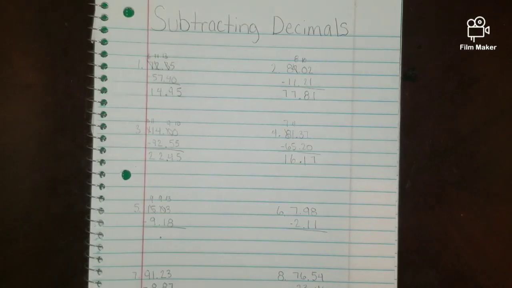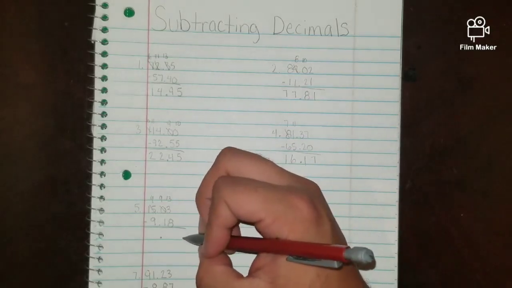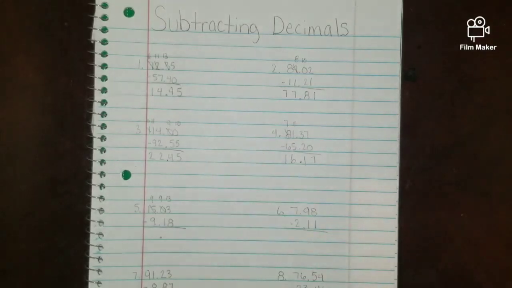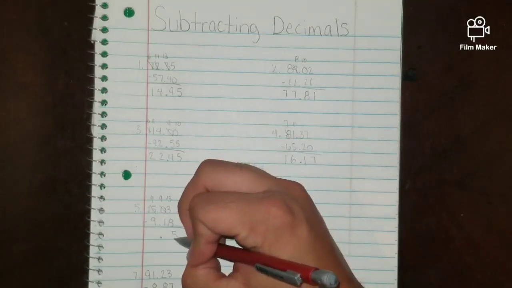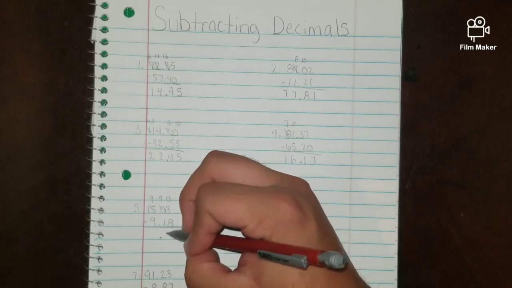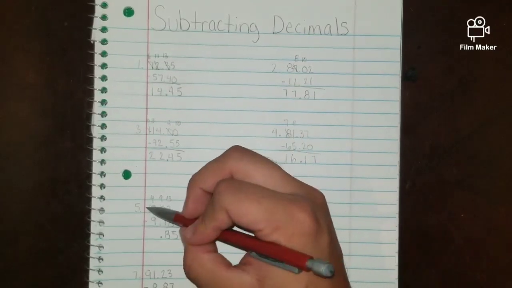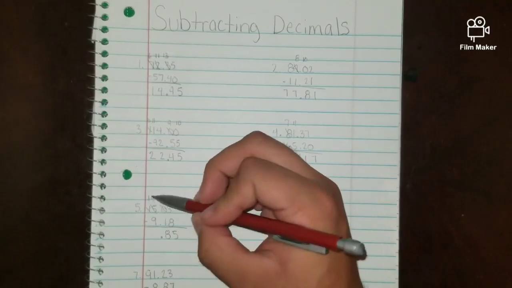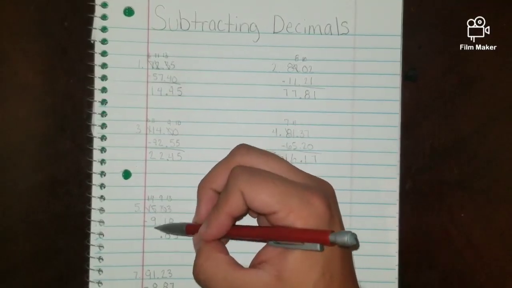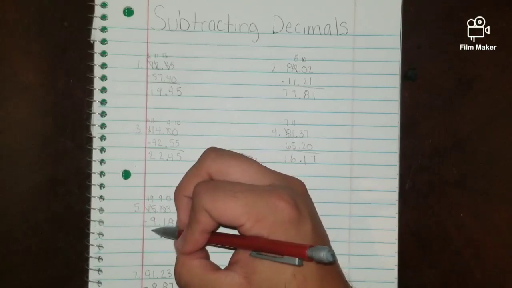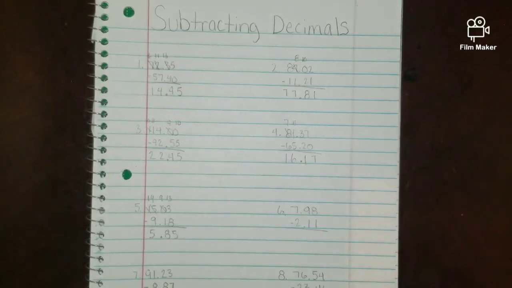So 13 minus 8 gives us 5. 9 minus 1 gives us 8. And we make that a 14. 14 minus 9 gives us 5. Final answer, 5.85.